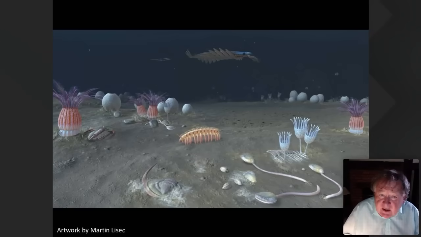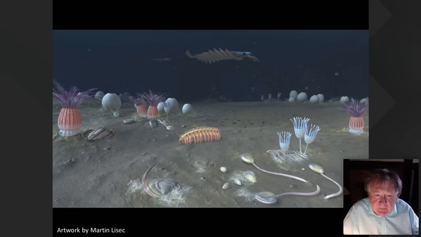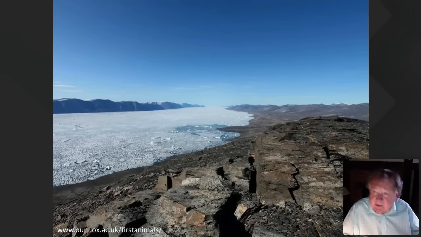So maybe we should think of Sirius Passet and Chengjiang and other Cambrian Lagerstätte, other exceptionally preserved Cambrian deposits, as being organisms that lived in deep, dark and rather smelly water, and not the crystal clear tropical waters that you see in some reconstructions. And this rather nice diagram, artwork by Martin Lysett for the exhibition, I think characterizes this for the Chengjiang, but this is pretty much the environment that I would envisage for Sirius Passet as well. And I'll leave it there. Thanks very much for listening.